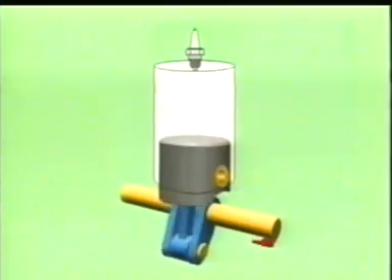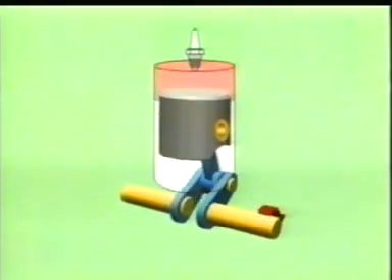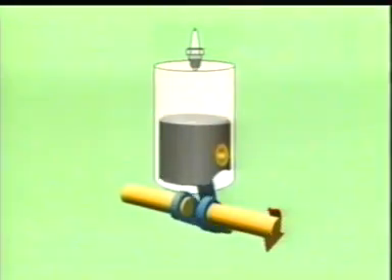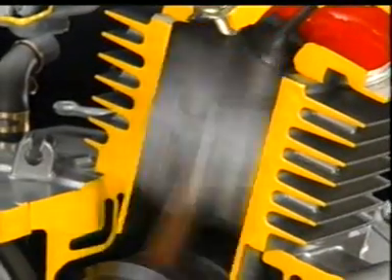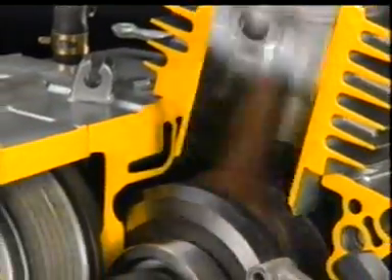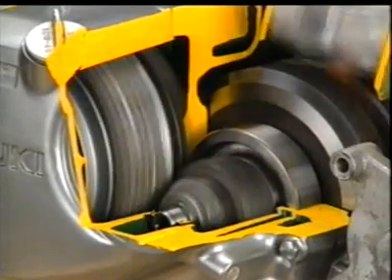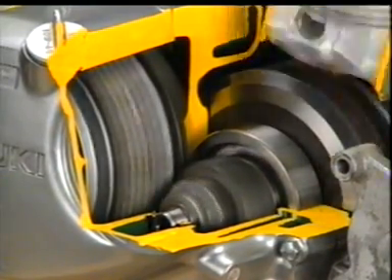The reciprocal action of the pistons can be changed by using the crankshaft to change the rotating movement. The primary reduction system then reduces the speed at which the crankshaft turns, thus increasing the torque, and transmits the power to the clutch.